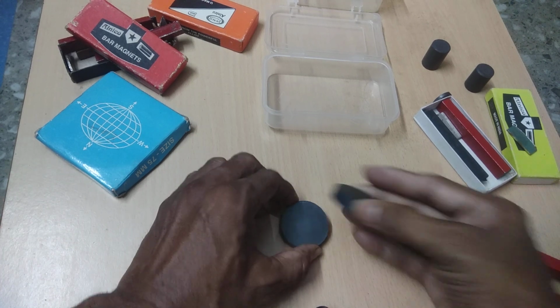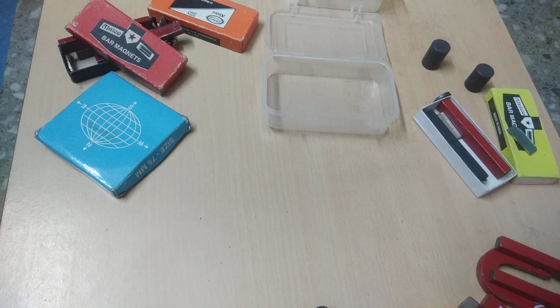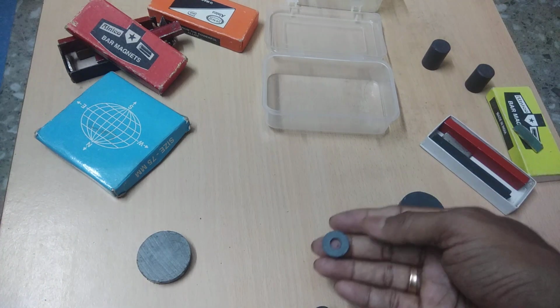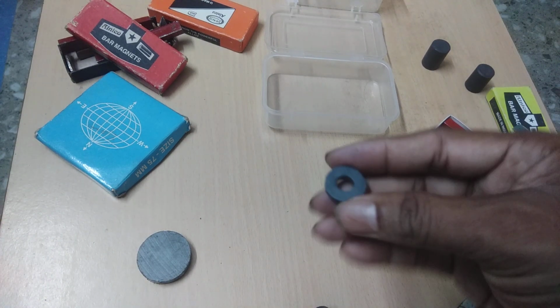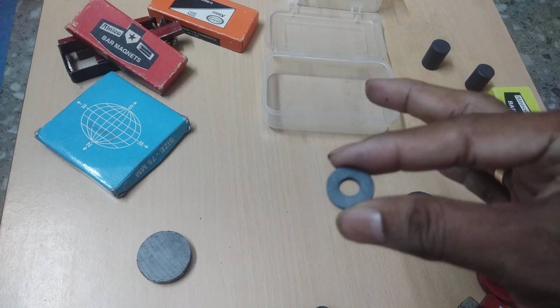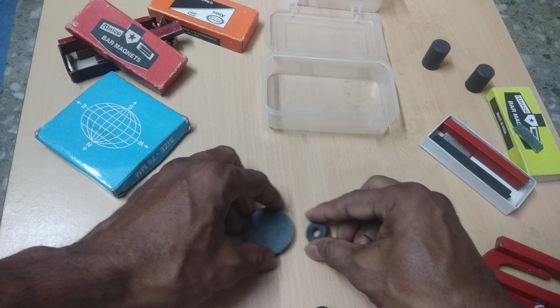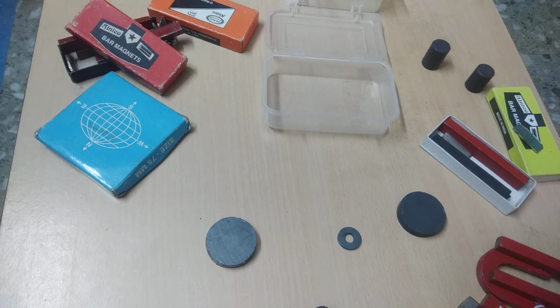In this way we can find that there are various types of magnets we use in our daily life. You see, this is another magnet. This is a hole in the circular magnet, right? These various types of magnets are used in our day-to-day life, right? And there are various uses of magnets in our daily life.